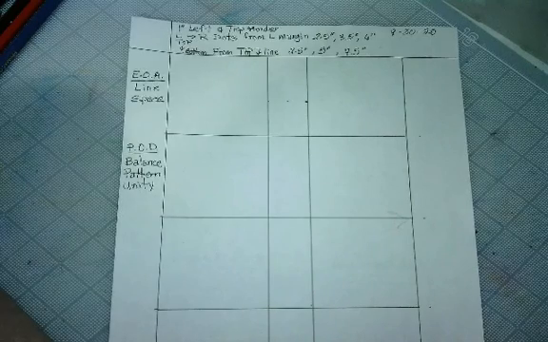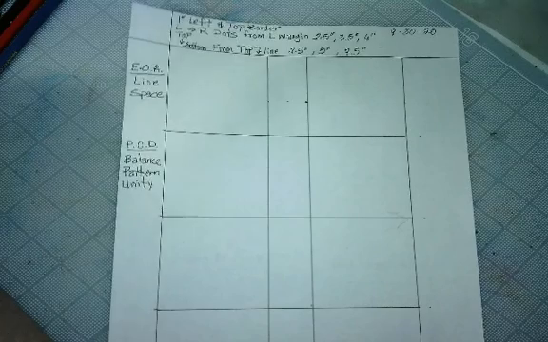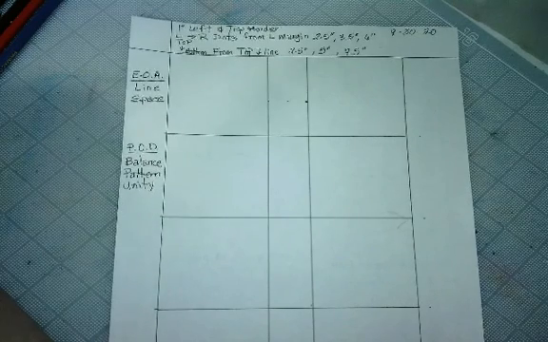timer. There's another name for that. Sand clock? No. Help me out. I don't know what it's called.